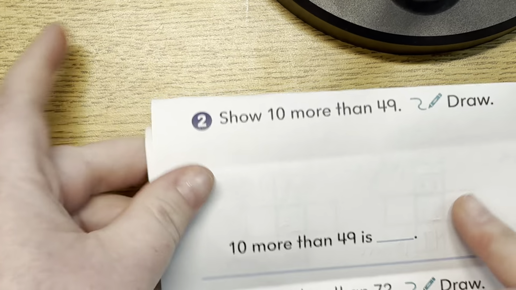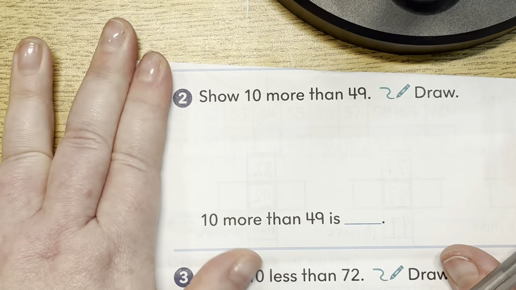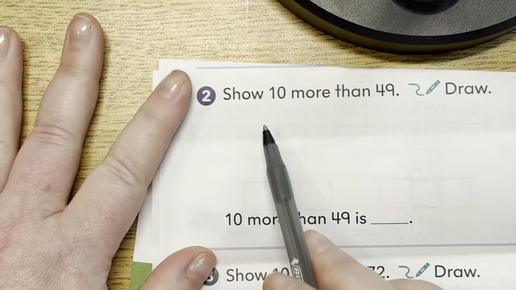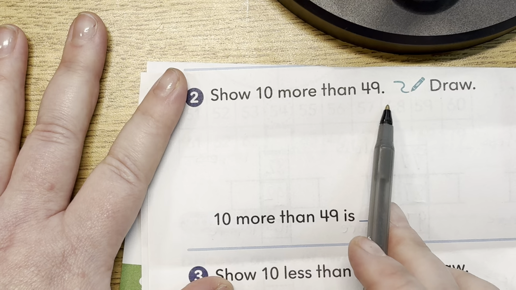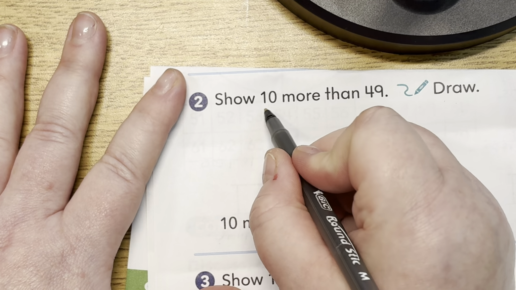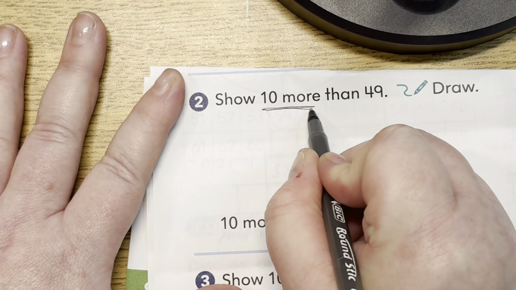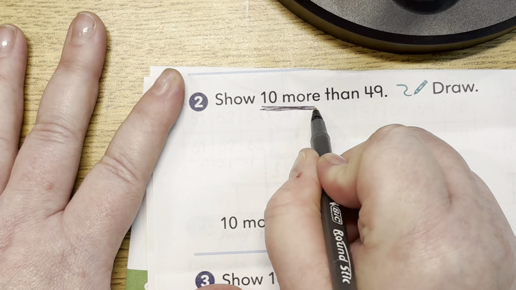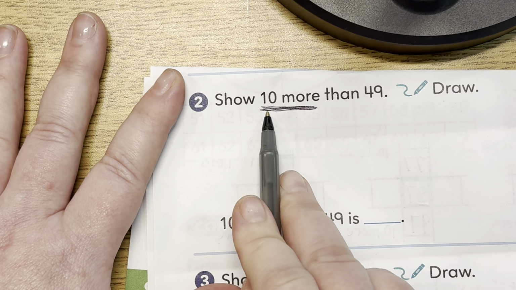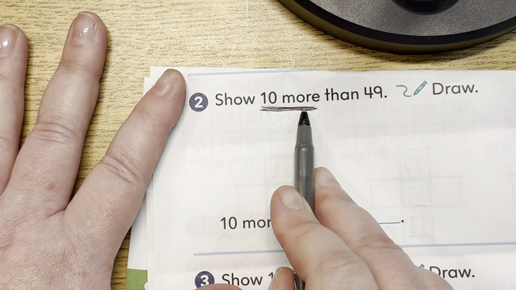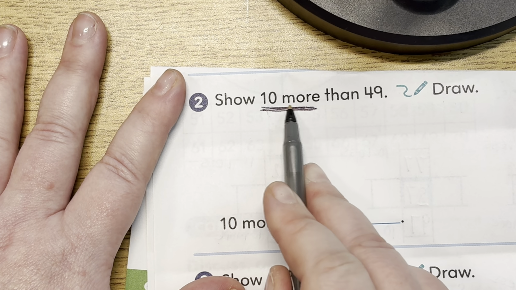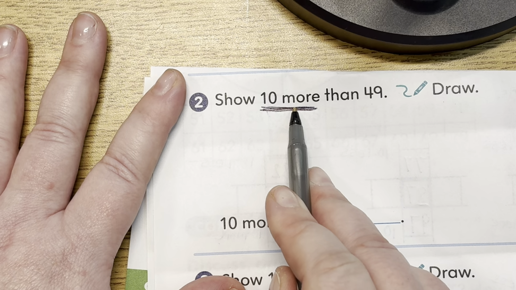Okay, so on this next page, it asks it in a little bit different way, okay? It says show 10 more than 49, all right? So we don't have our 100 chart in front of us, right? But we know that we're working with the tens place, right? Because it's got a 10 here. And am I adding or subtracting? What's that word more tell you?